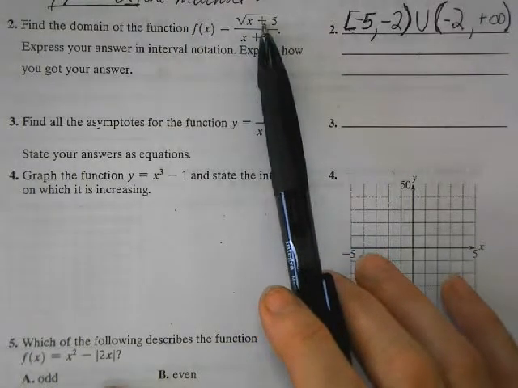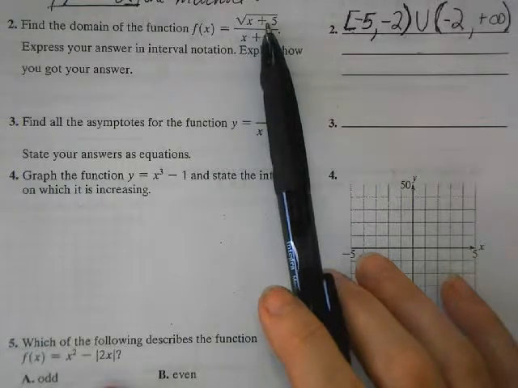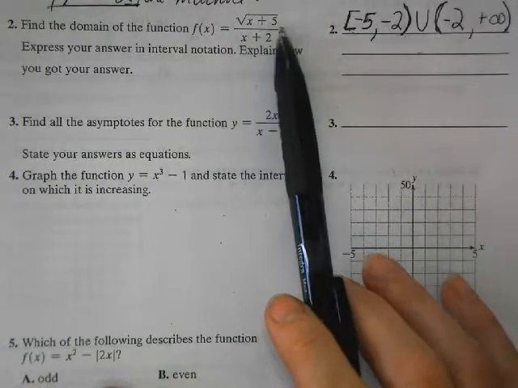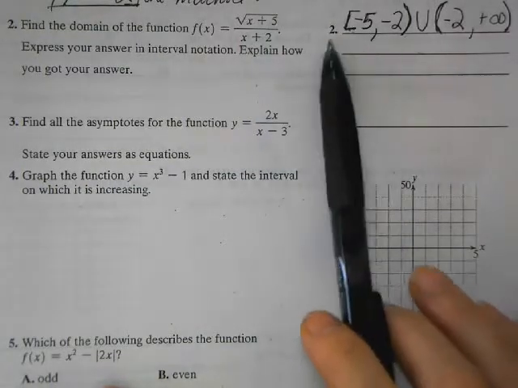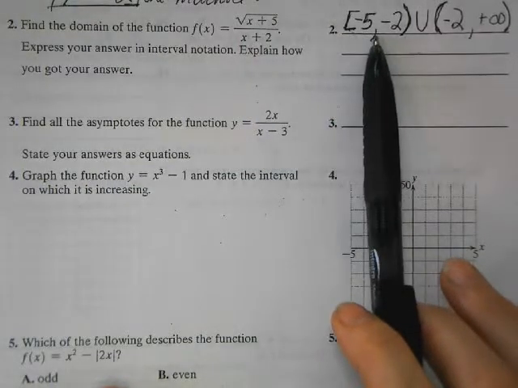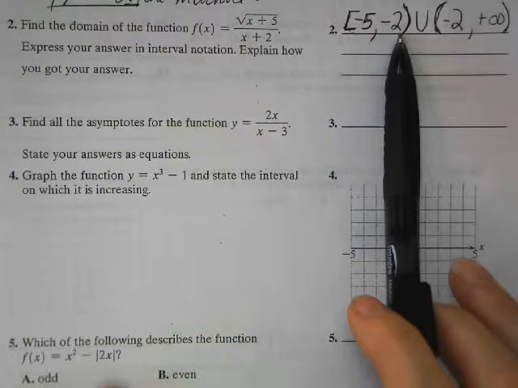And you can take the square root of 0. You just get 0 back. But it cannot be less than -5 because this is going to make this a negative number, which it cannot be. So that's the smallest number it can be, comma, all the way up to -2.